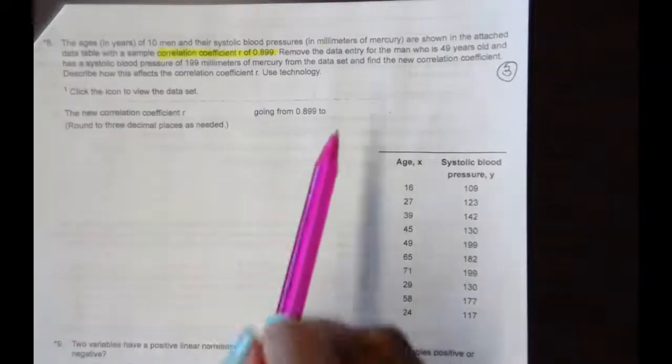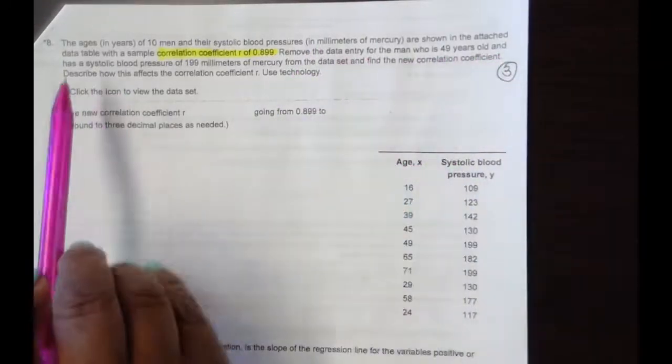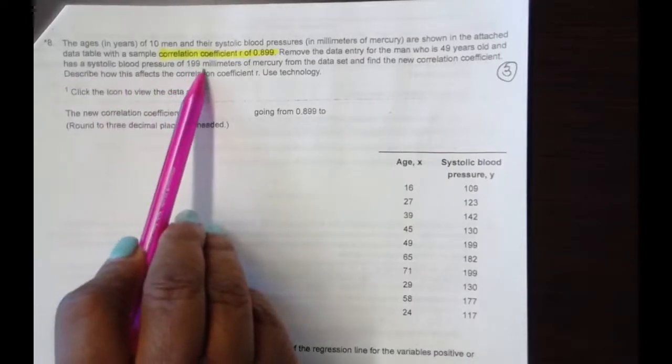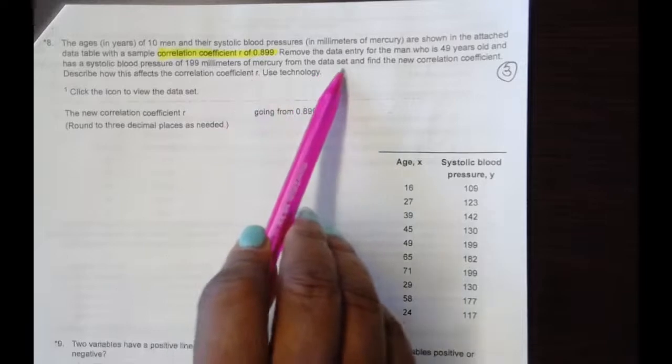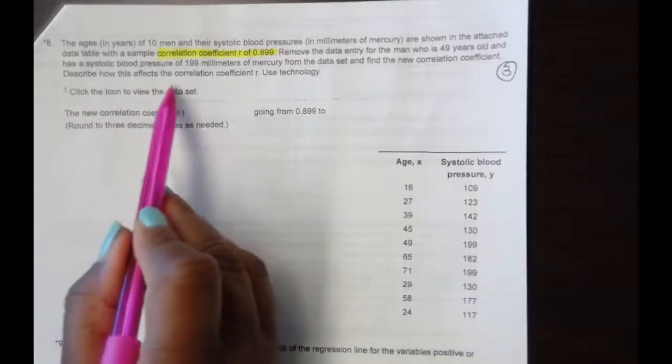Alright, remove the data entry for the man who is 49 years old and has a systolic pressure of 199 millimeters of mercury from the data set and find the new correlation coefficient. So, describe how this affects the correlation. Use technology.